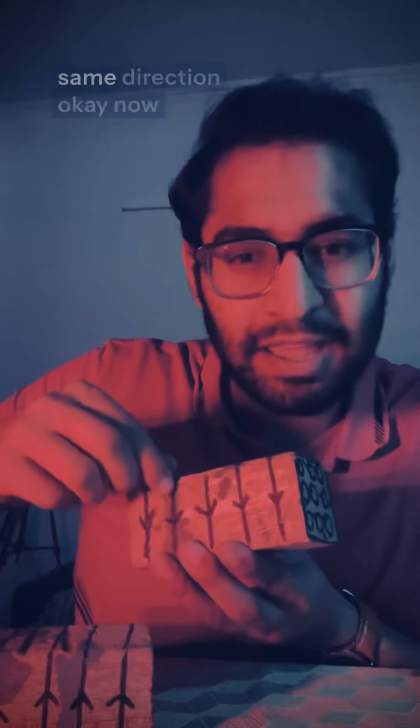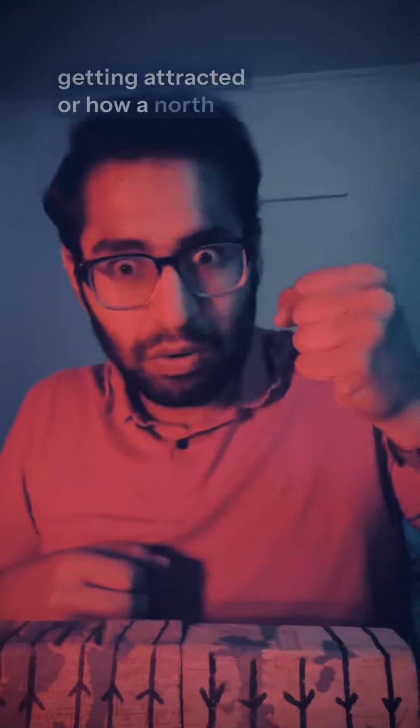This is again a surface in which there are so many atoms, all of them moving in one particular direction such that the entire current is going through the surface like this. Similarly, if I cut through any part of it, I'll get the current in this same direction. Now the question arises, if there are no magnetic poles, how are a North Pole and South Pole getting attracted, or how are a North Pole and North Pole getting repelled?